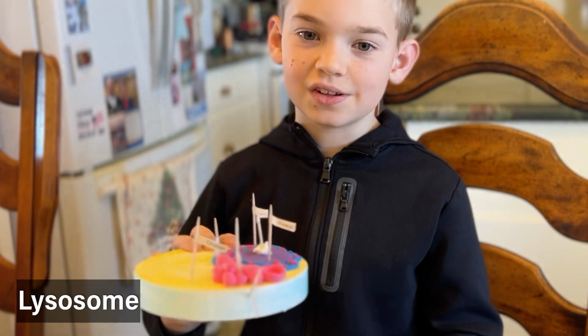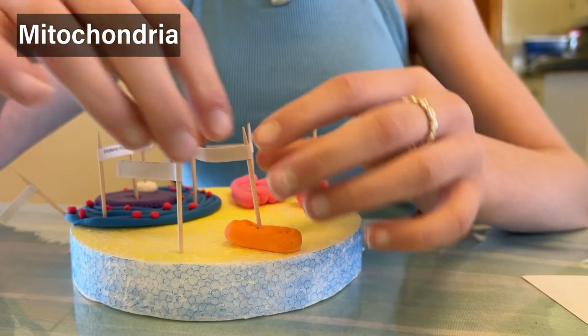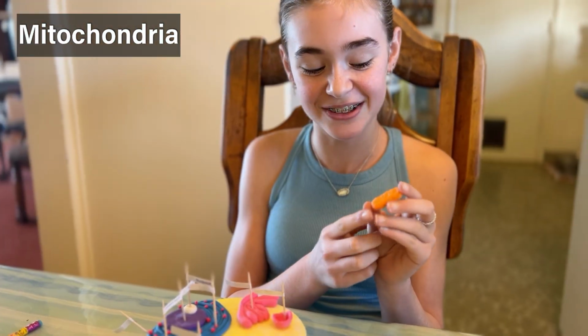This is a lysosome. It's like a stomach and it breaks down foods with chemicals. This is the mitochondria. It's a powerhouse which turns food into energy.